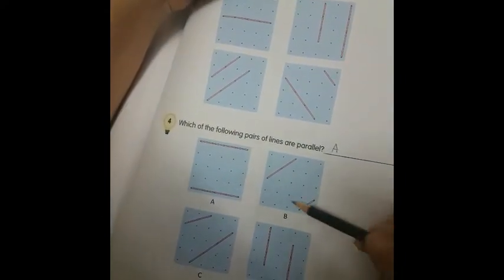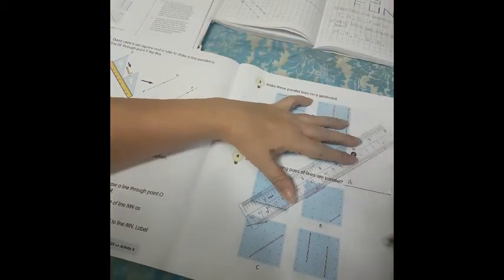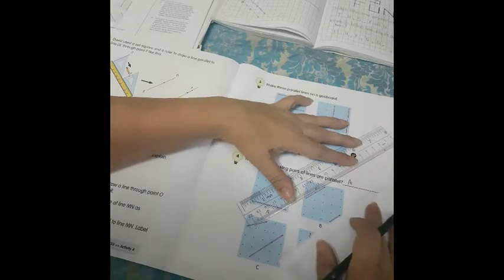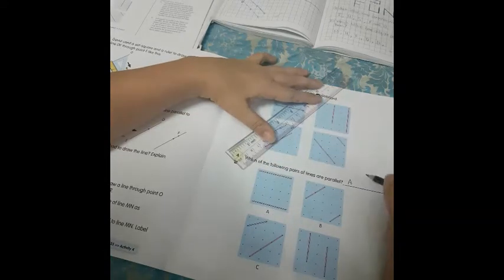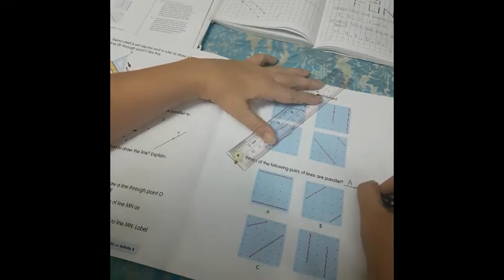Alright. Now look at B. Do you think B also will join? I'm going to just place the ruler and check. Alright. I'm going to place a ruler and check and see if you think they will meet. No. They're not going to meet. Alright. So B is also parallel lines.